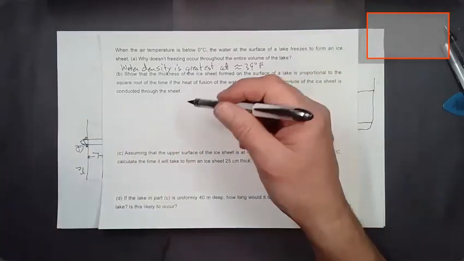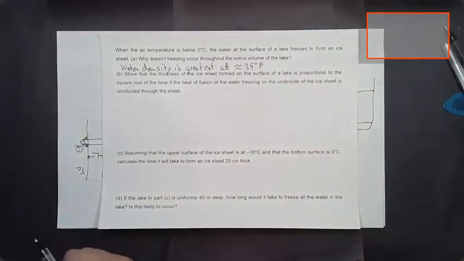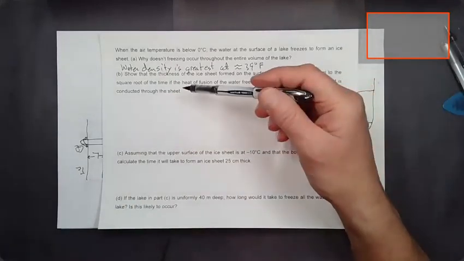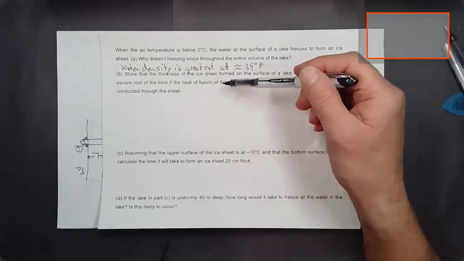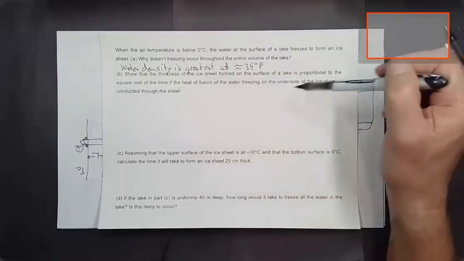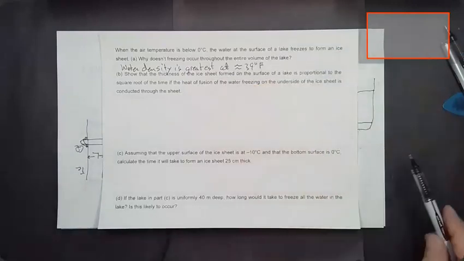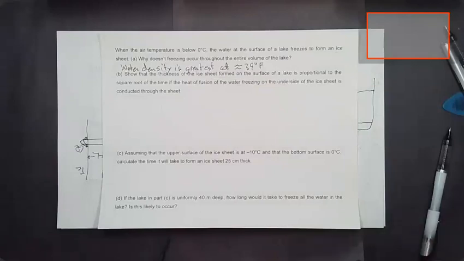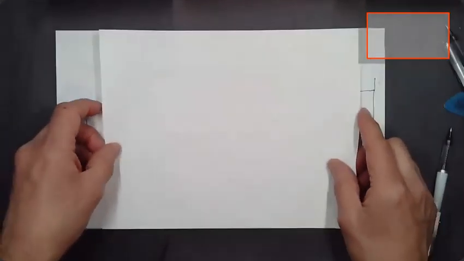And the first thing we're supposed to do is show that the thickness of the ice sheet formed on the surface of a lake is proportional to the square root of the time, if the heat of fusion of water freezing on the underside of the ice sheet is conducted through the sheet. So what we'll imagine, let's see, you're going to need some numbers on the back of it.